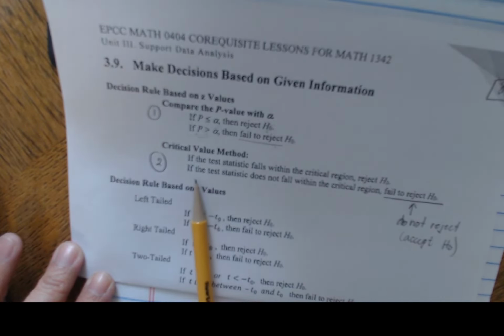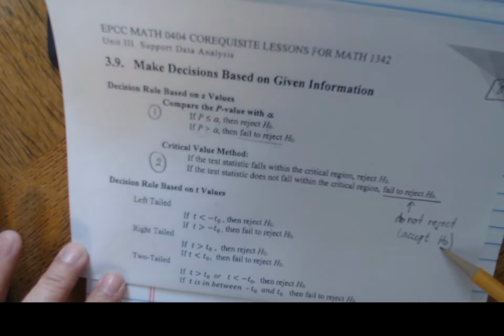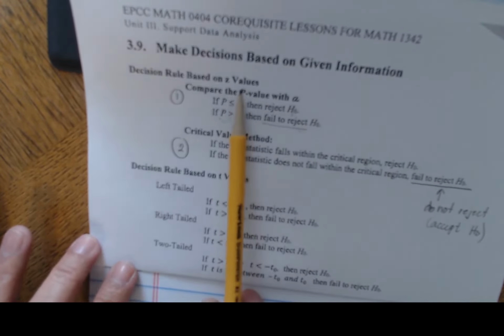Alright? And then another one here. Another way, if you don't want that, you can also use this depending on the given. If the test statistic falls within the critical region, then reject the null hypothesis. Or if the test statistic does not fall within the critical region, meaning it's outside the critical region, fail to reject the null hypothesis, meaning accept the null hypothesis. So that's 1, based on Z values.